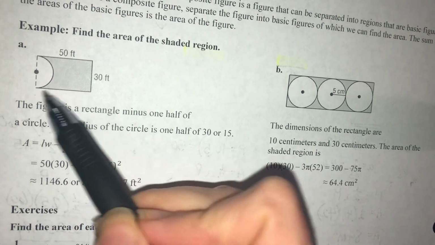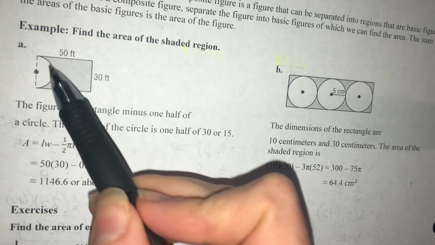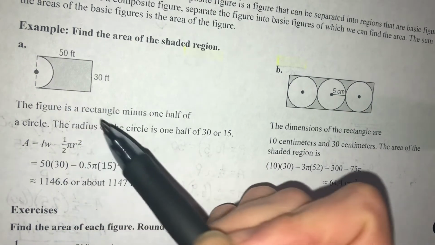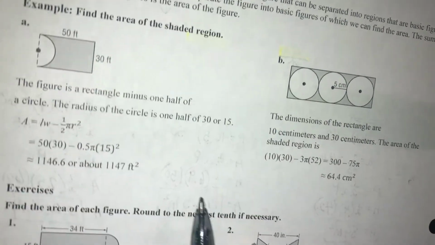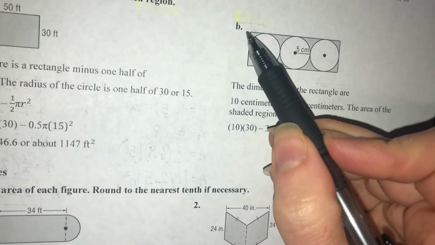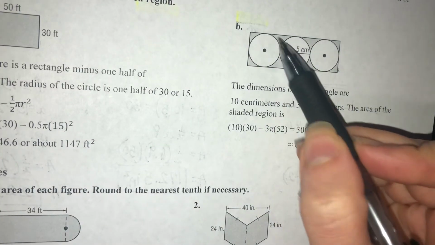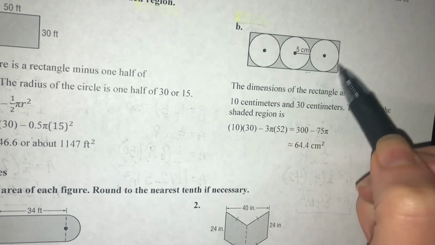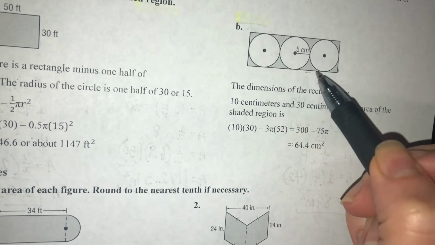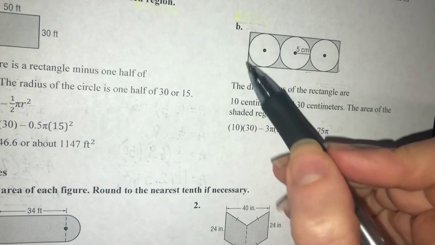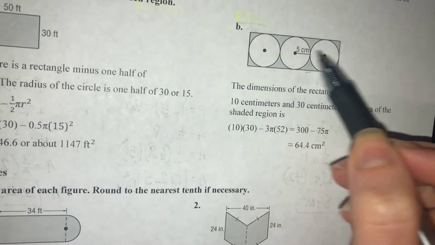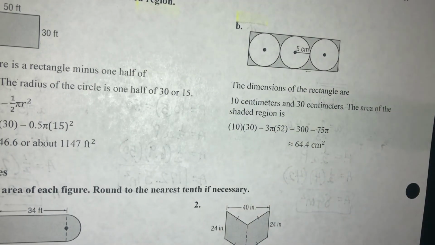So we'd find the area of the rectangle, find the area of the half circle, and subtract to find that shaded area. On B over here, you'd find the area of the big rectangle, and then find the areas of these 3 circles and subtract the total rectangle minus the 3 circle areas.